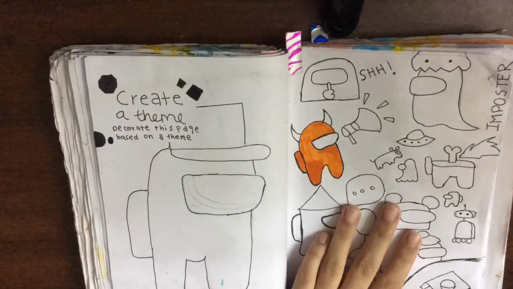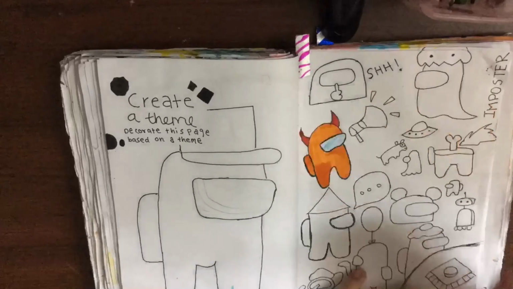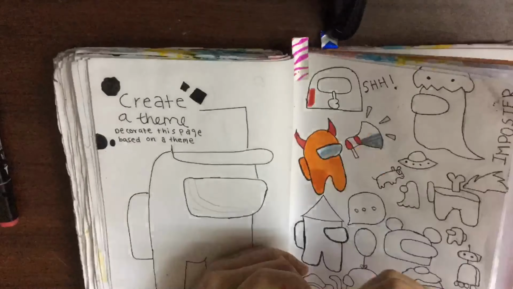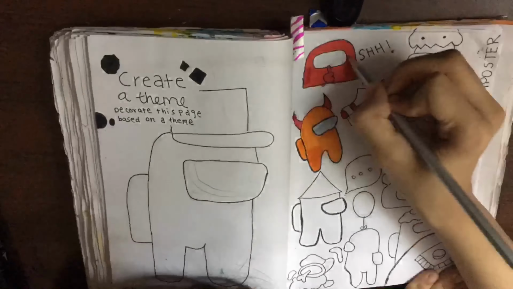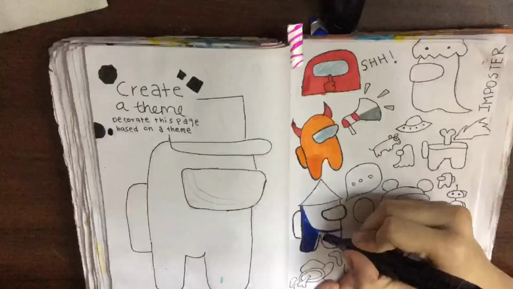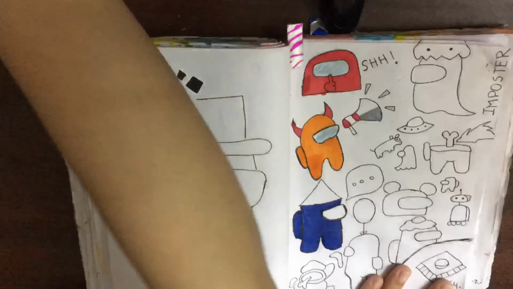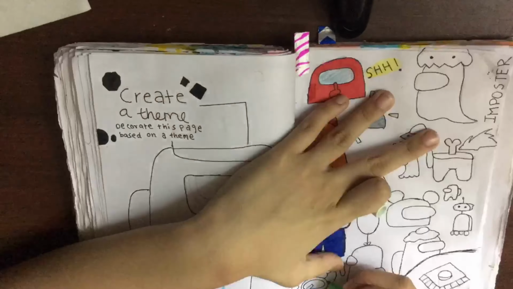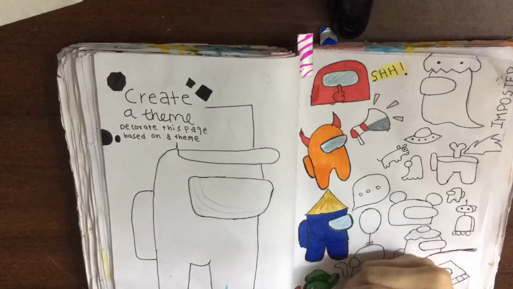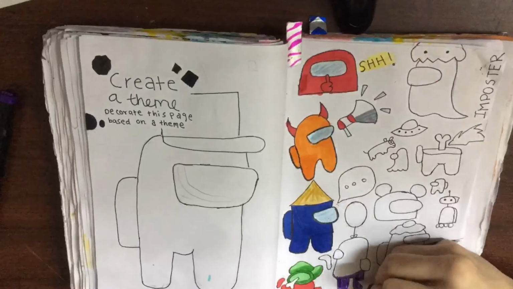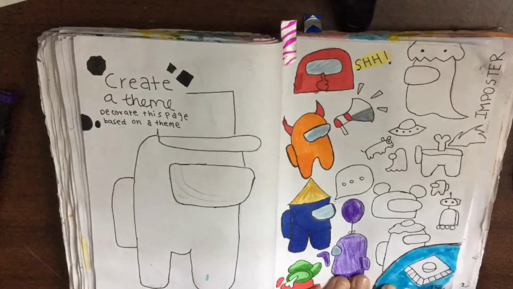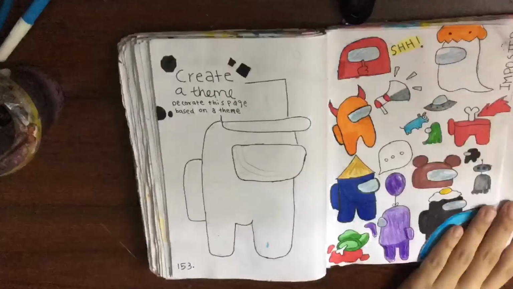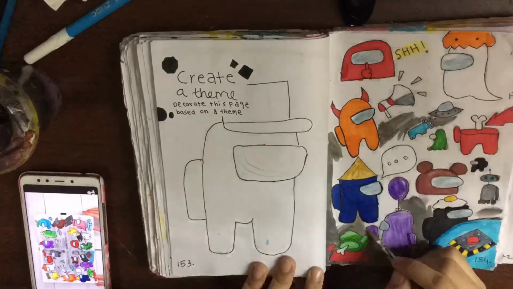I just colored every single Among Us doodle in the colors that I wanted to color them in. And then I just did the background in some gray.